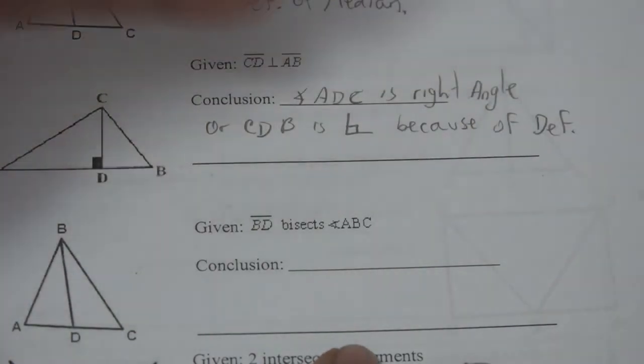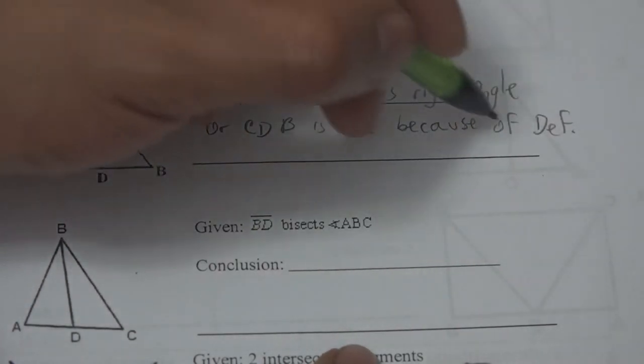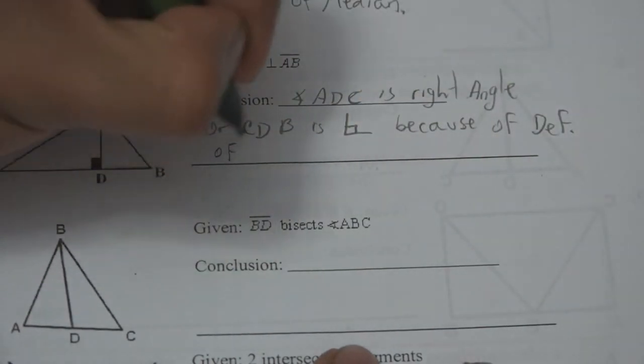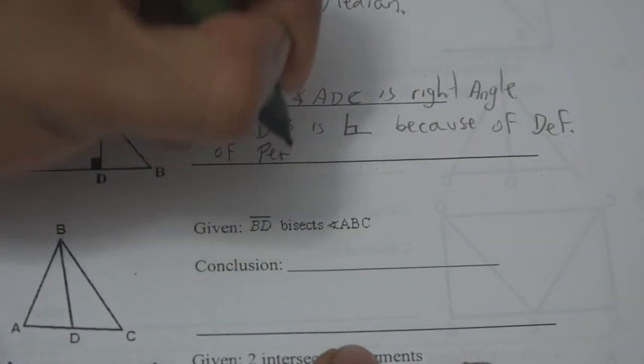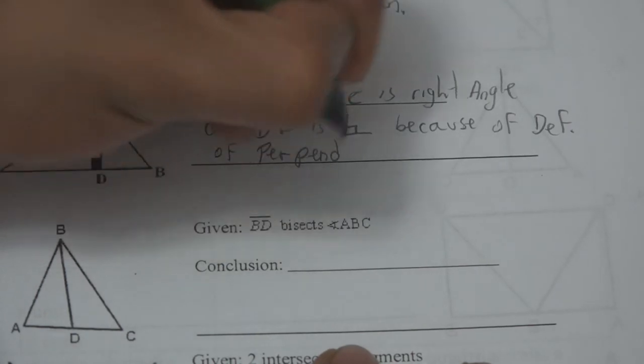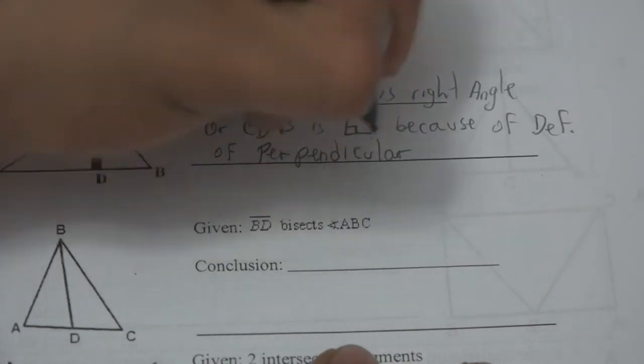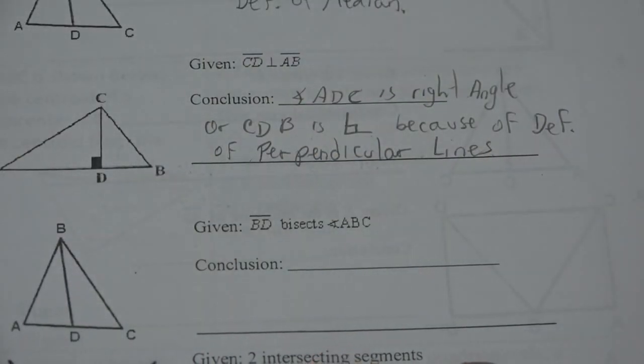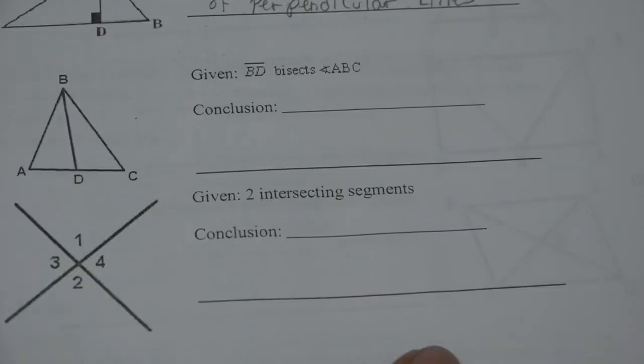On the regions or on the test, you have to write the whole thing. You cannot just write because of def. No, because of definition of perpendicular lines. All right, next.